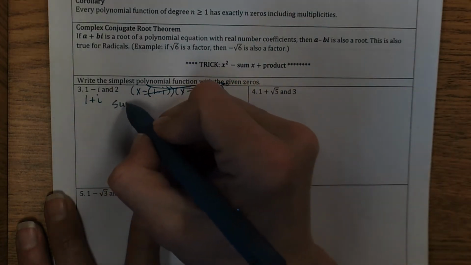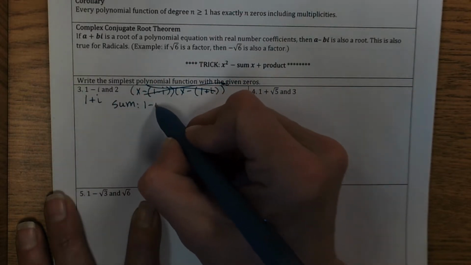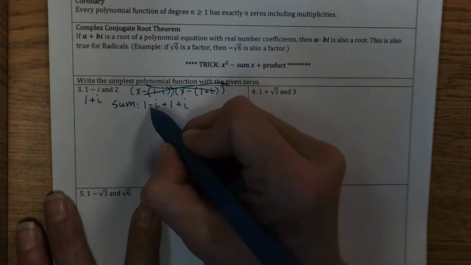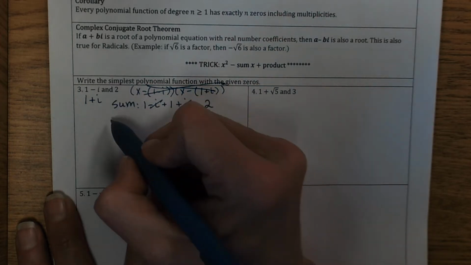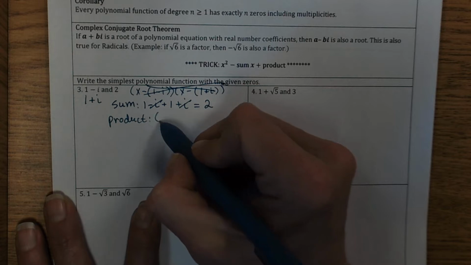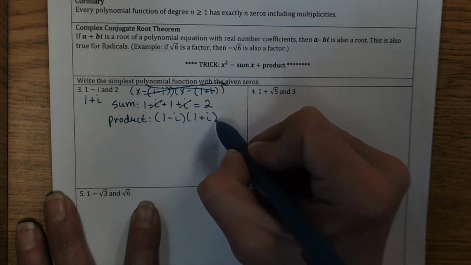So we're going to say, okay, what's the sum of these two complex numbers? I'm going to take 1 minus i plus 1 plus i. We see our i's cancel out, and I get 2. And then we're going to take the product. So we're going to FOIL them: 1 minus i times 1 plus i.